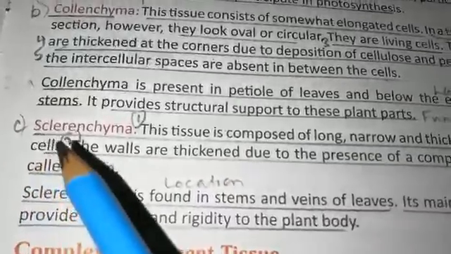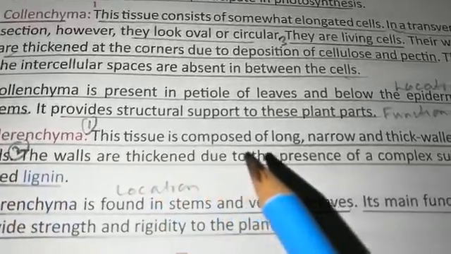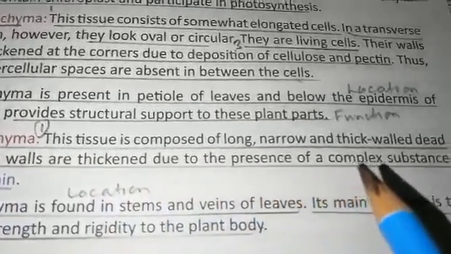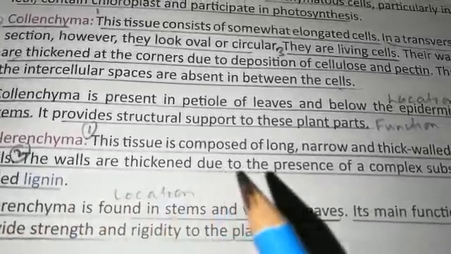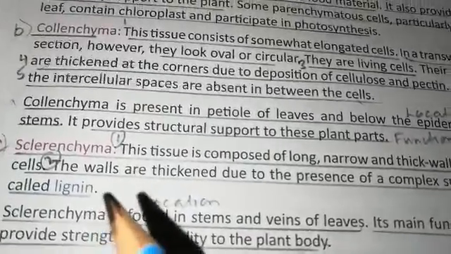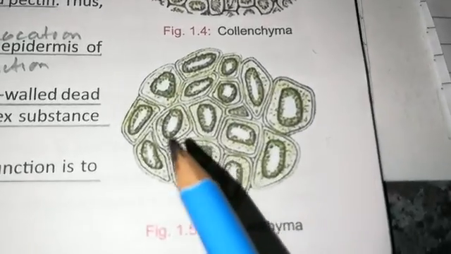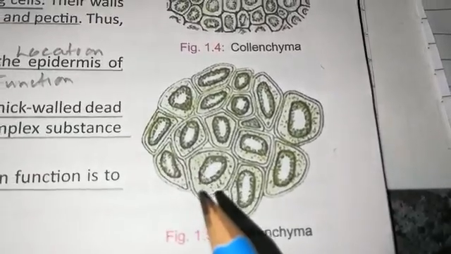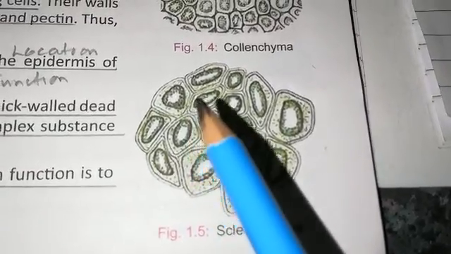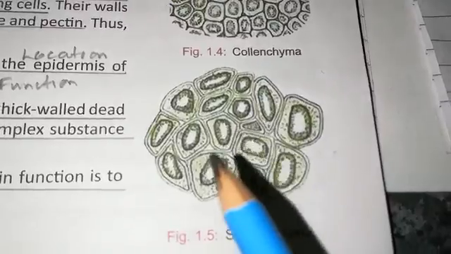Third type of tissue is sclerenchyma. This tissue is composed of long, narrow, and thick-walled dead cells. The walls are thickened due to the presence of a complex substance called lignin. So here, see the diagram. Here the walls are deposited with a very thick substance called lignin. Due to that, it is highly thick and that makes the cell dead.